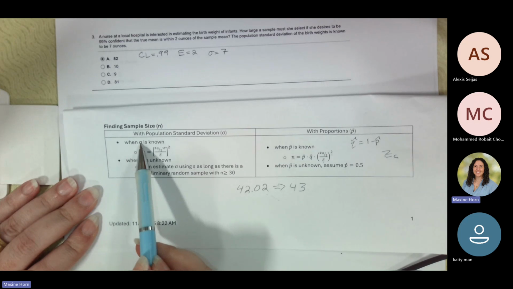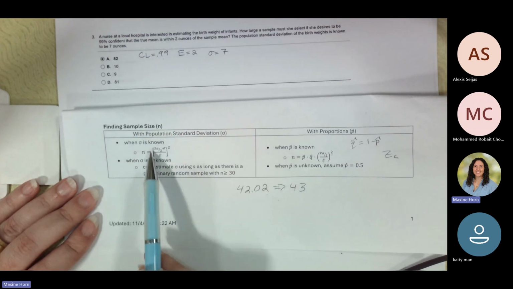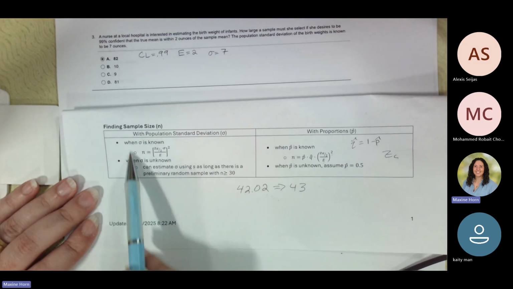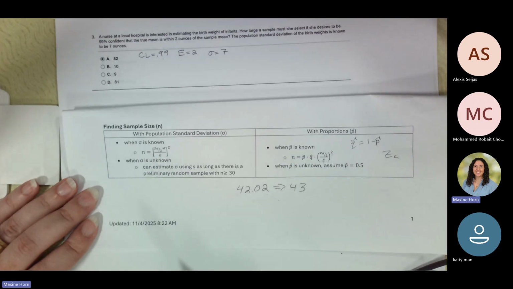Okay, so label what you're given and then go and see what you should be using. We are finding a sample size, right? We were given our population standard deviation. We're going to use this formula, okay? We need to find our Z alpha halves. The Z alpha halves is based on your confidence level. So we're going to find our Z alpha halves, and then we're going to plug that in here, okay?